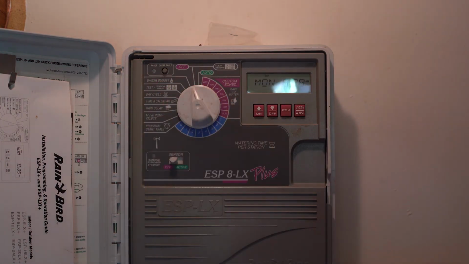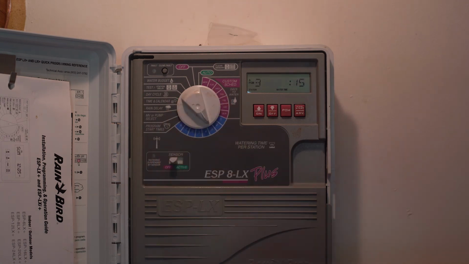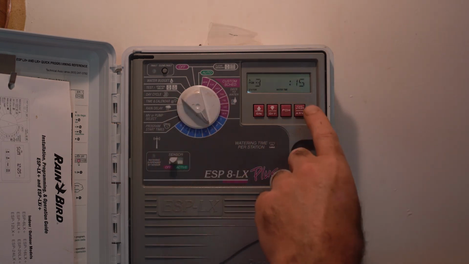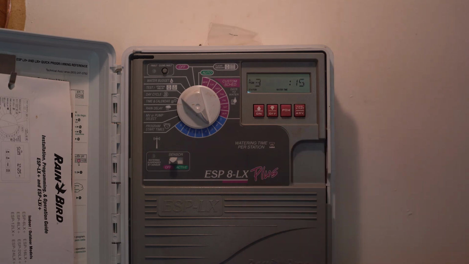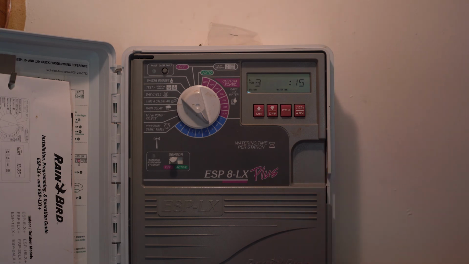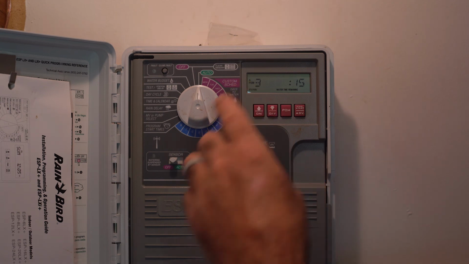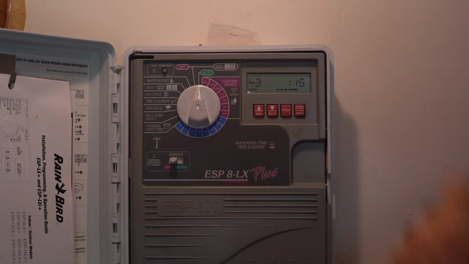If you wanted to only water one individual station or turn on one individual station for whatever reason, you could simply select that given station. So zone 3, zone 3 in this scenario, and then manually start. Now it's going to run only zone 3 for 15 minutes. If you're ever wondering what the sprinkler timer thinks it's doing, always put that back to the auto position and it will display exactly what it thinks it's doing at this moment. So just like we said, zone 3 is now running for 15 minutes.